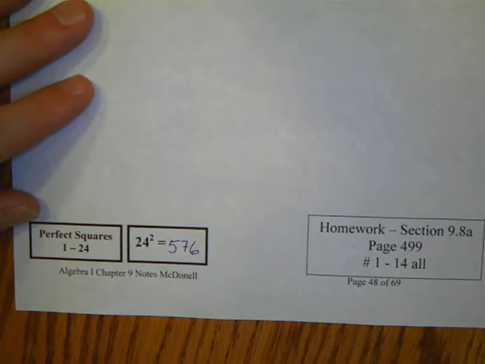Our square for today is 24 squared. As we finish our squares up and we're going to 24 and 25, remember to continue to work on those. 24 squared is 576.